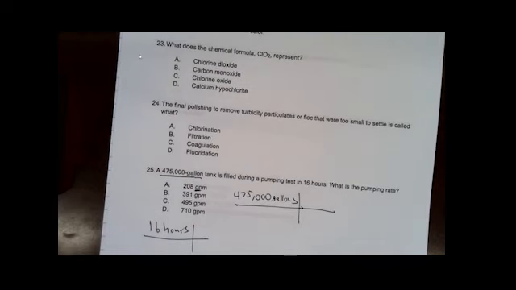But we do want to change the time. We know that during the pumping test, it was filled in a time of 16 hours. We want to convert that to minutes. We know that we want our rate in gallons per minute, so let's take 16 hours and convert that really quick to minutes.